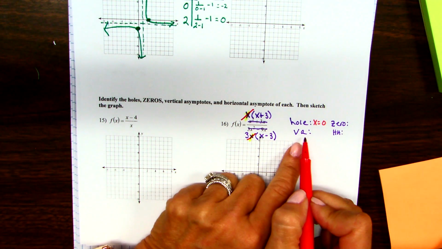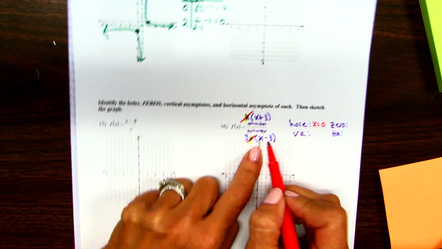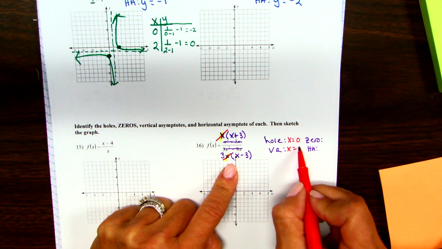Do we have a vertical asymptote? It's the x left in your denominator. Just the same way you found this one. You set that equal to 0 and solved it. You got x equals 1. This would be x equals 3.